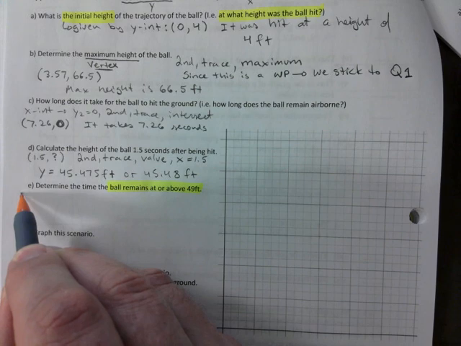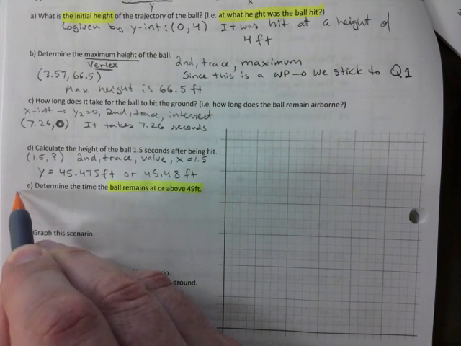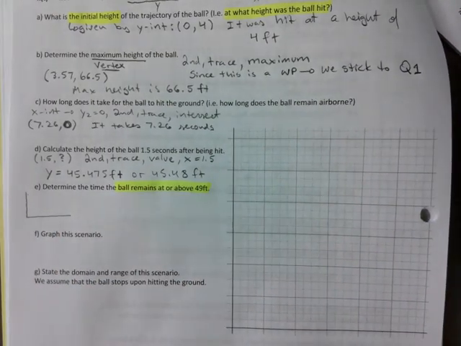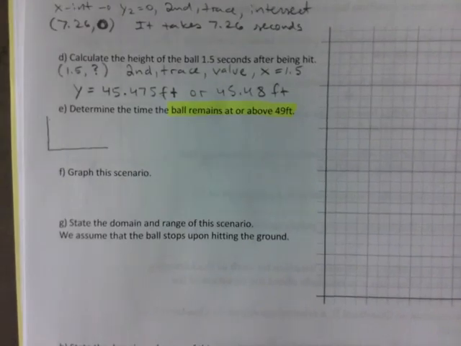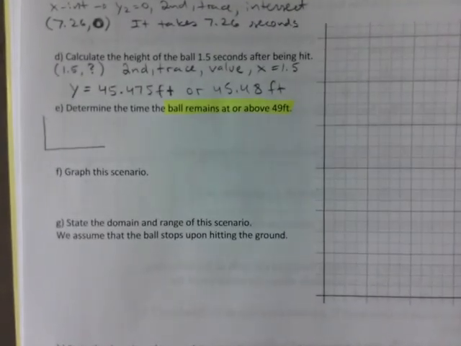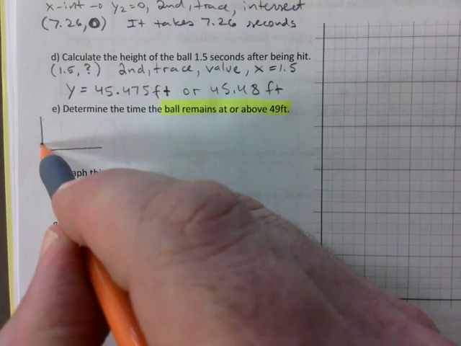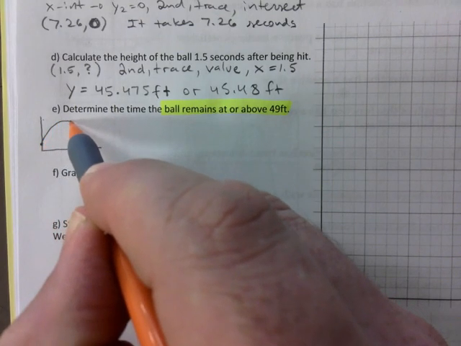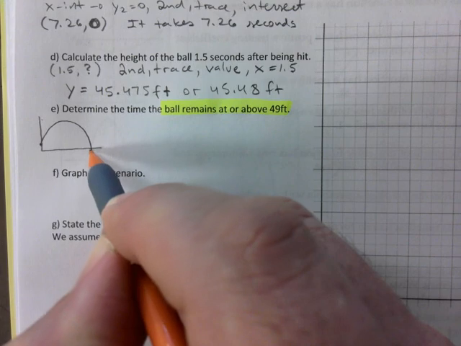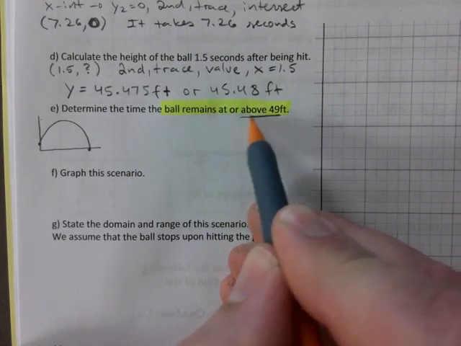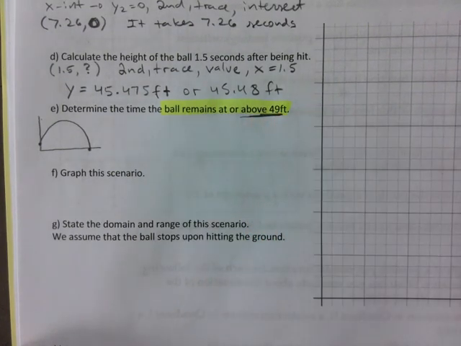Okay. So what happens here is, I'm going to give a little sketch here. I like having a little bit of a sketch for this. I'm going to zoom into that part. Some of you are squinting. So the ball is hit at 4 feet above ground, and then it goes like this. And at some point, it does hit the ground. We already figured all those points out. But we want to know how long does it stay at 49 or above.